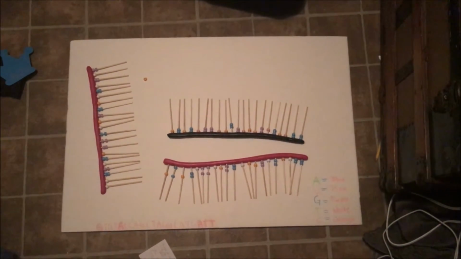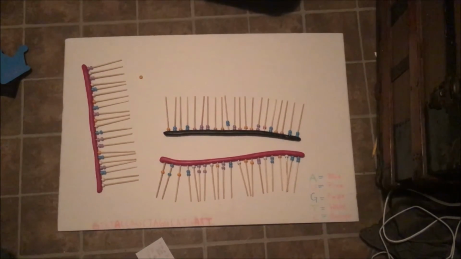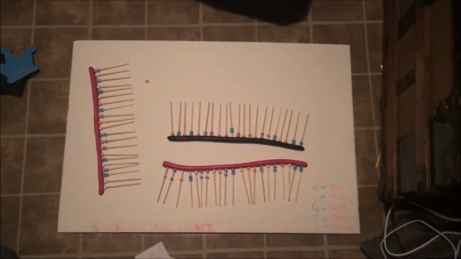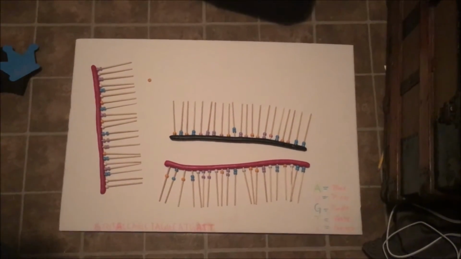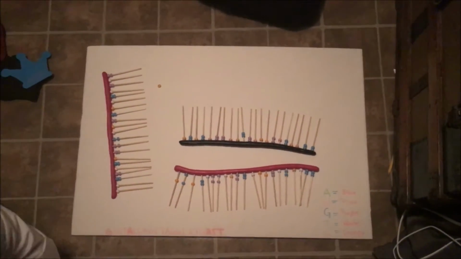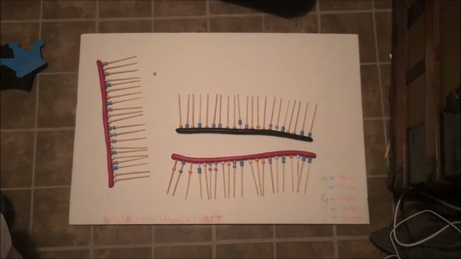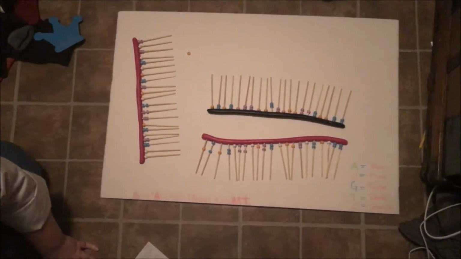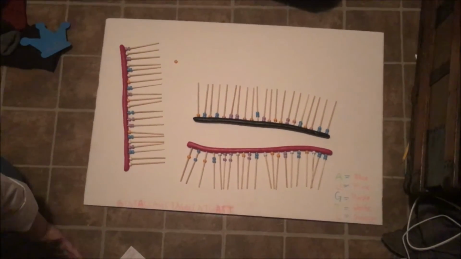Okay, so silent mutations occur in the non-coding parts of the DNA, so they aren't going to significantly alter the phenotype. But the genotype that is prominent or dominant, I guess you could say.